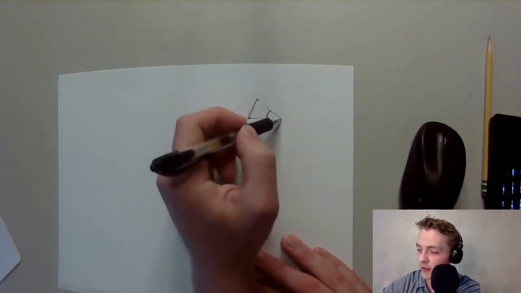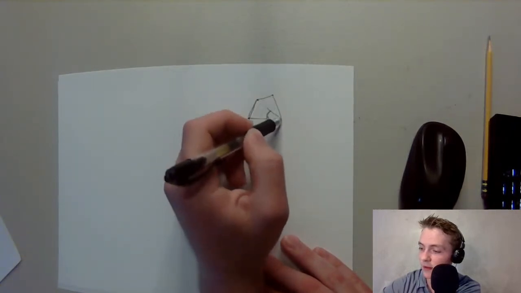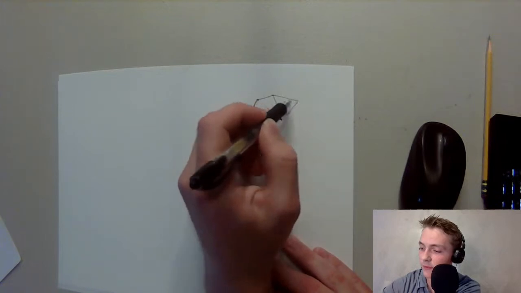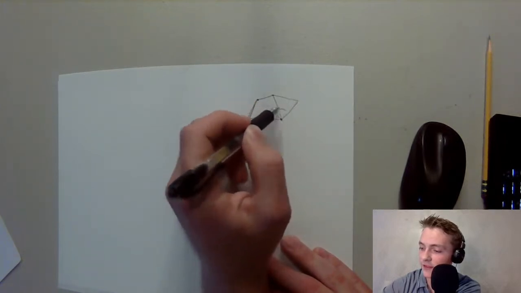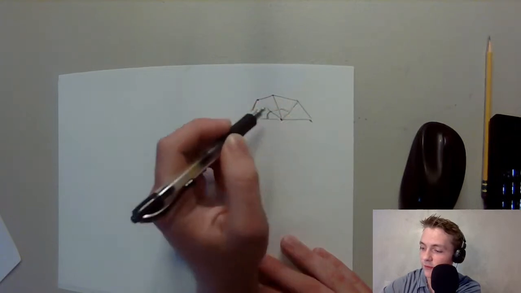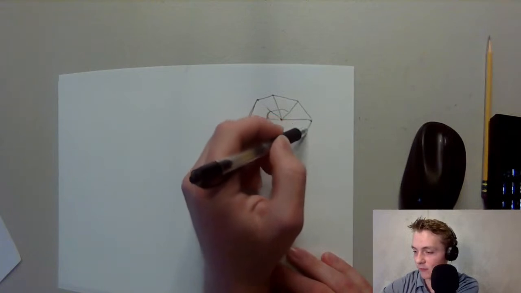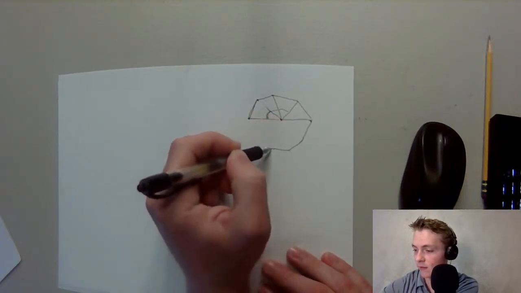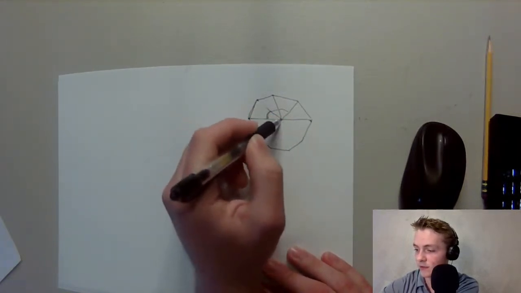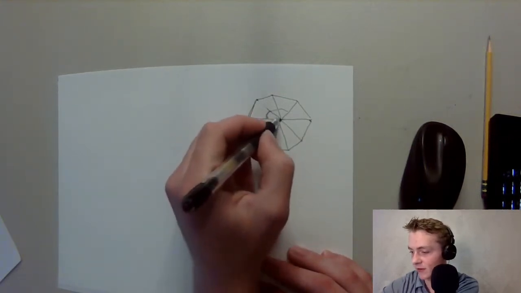And then you do that again. And again. And you do this by a fixed angle until you get all the way around your circle. It's kind of a bad drawing, but hopefully you get what I mean.